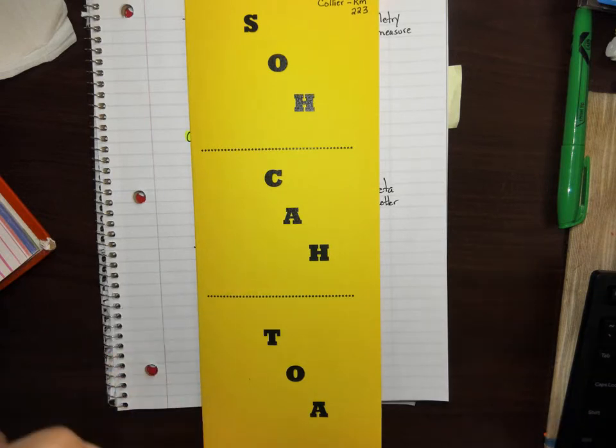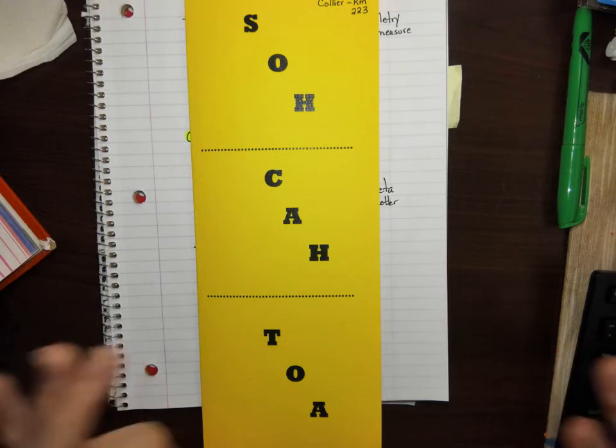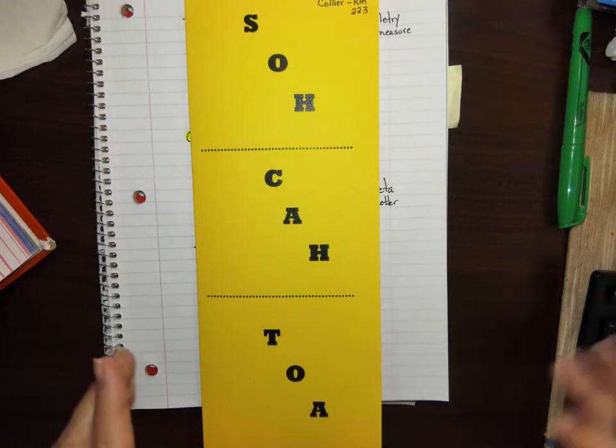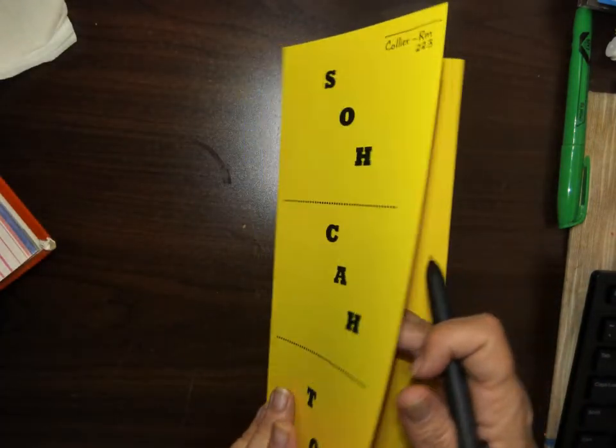Okay? So today we're just going to learn how to set up these different trig ratios. Trig ratios. A ratio is a fraction. Trig is short for trigonometry. So we're just going to learn how to set up the fractions. Alright, so we're going to take our foldable and we're going to open it.